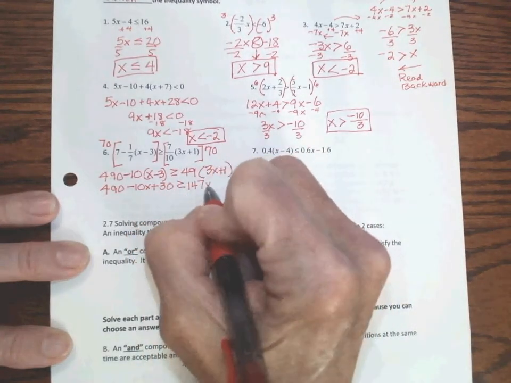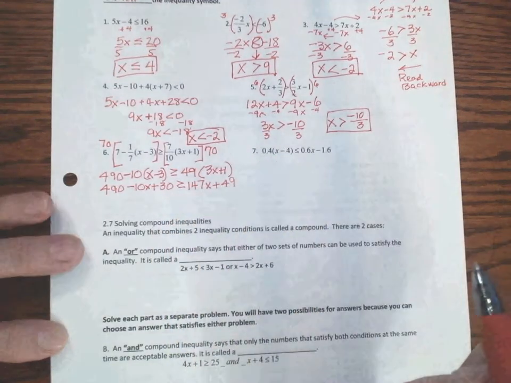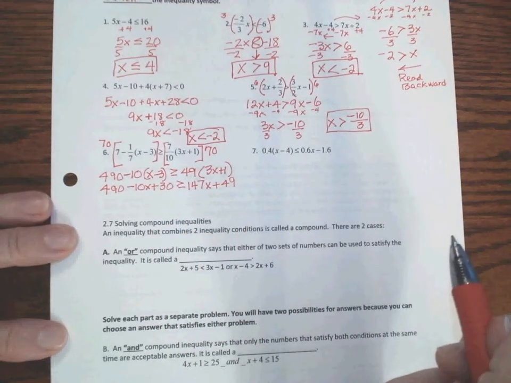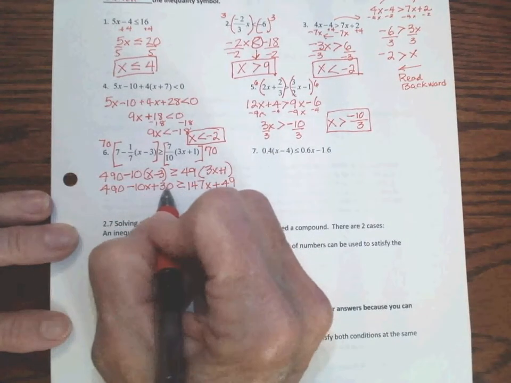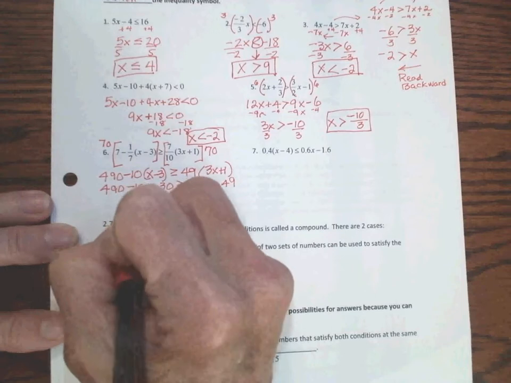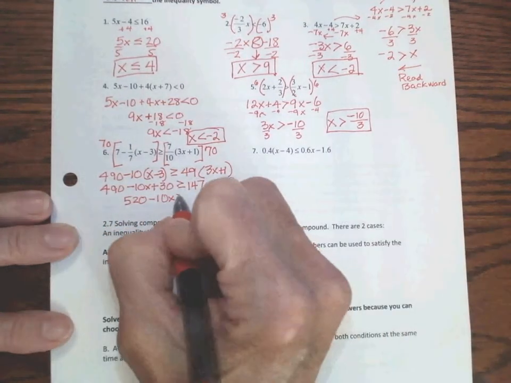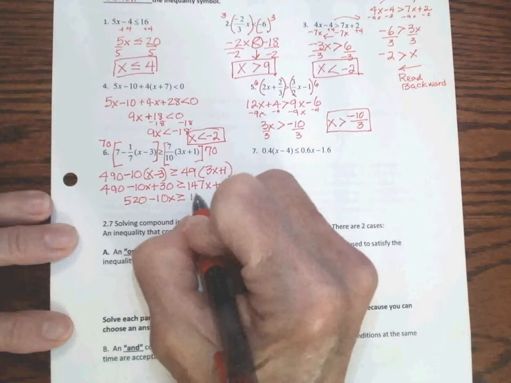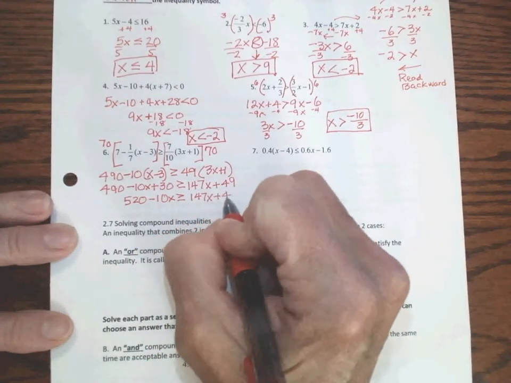147x plus 49. Okay, combine any like terms that you can. Let's see, 490 plus 30 would be 520 minus 10x greater than or equal to 147x plus 49.